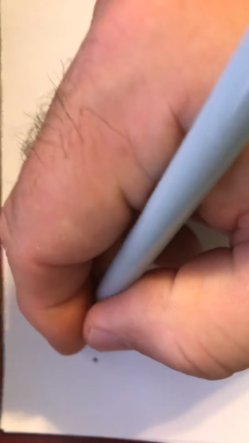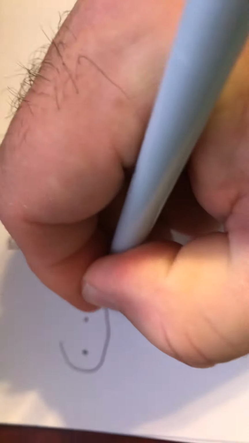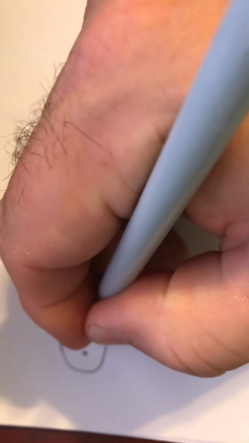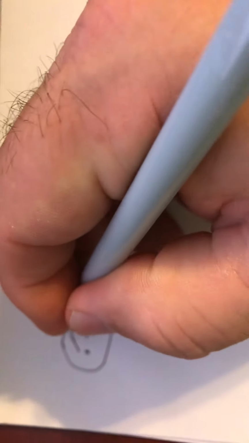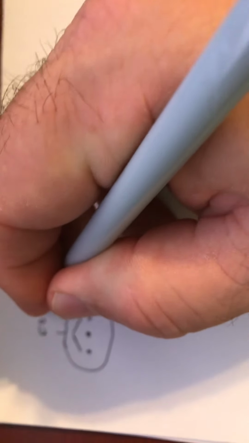Ellipses, section 10.3. There are two types of ellipses. You can have a horizontal ellipse, where that's the center. These two points right here are called the foci. Okay?